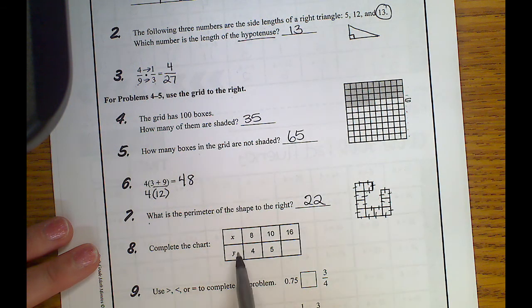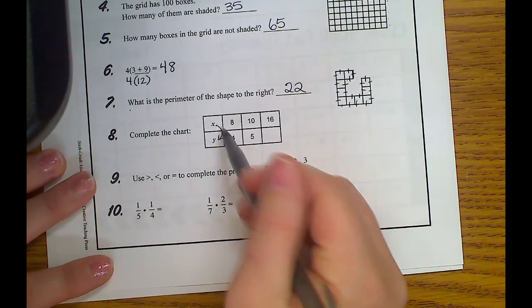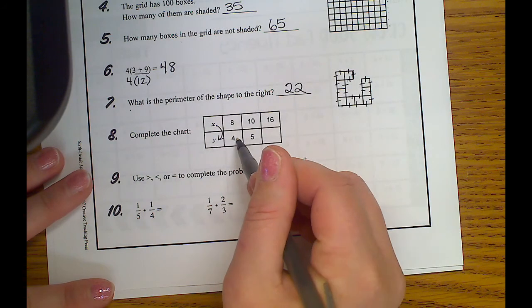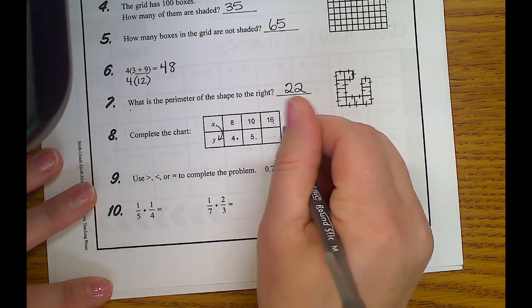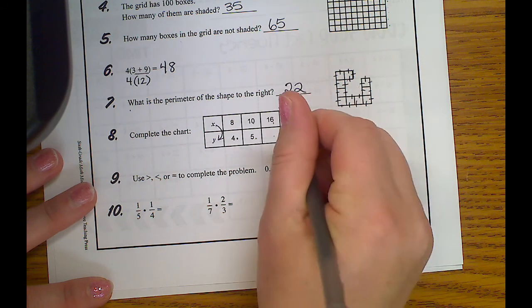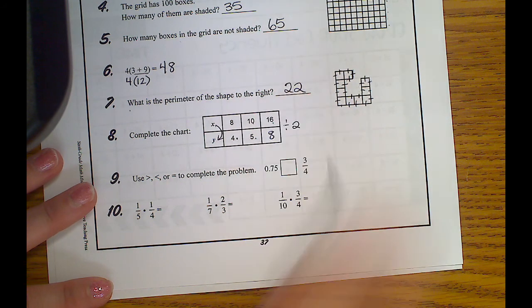Complete the chart. X is 8 and then Y is 4. So I know if you go from X to Y, that's your direction. So if I'm going from X to Y, 8 to 4 is half. Half of 10 is 5, and half of 16 would be, so we're dividing by 2, 8.